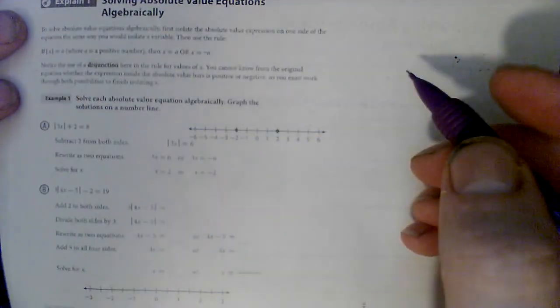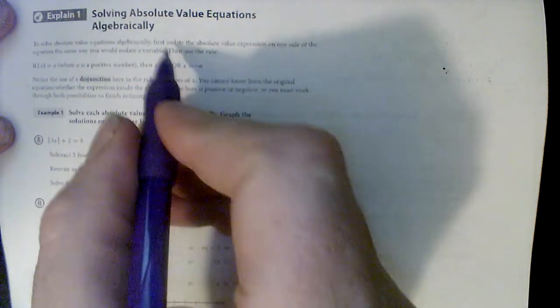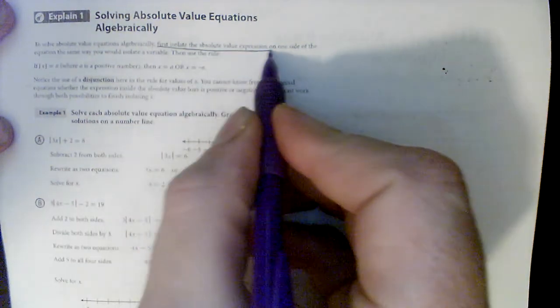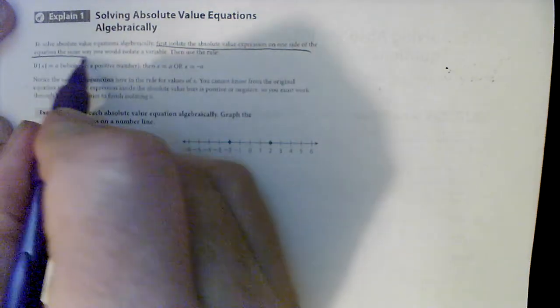We have been doing this last bit a little bit for a big chunk of the year in our warm-ups. Solving absolute value equations algebraically. To solve an absolute value, first isolate the absolute value expression on one side of the equation the same way you isolate a variable. Alright?